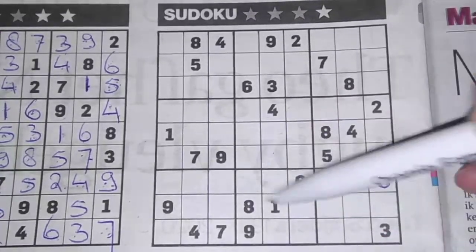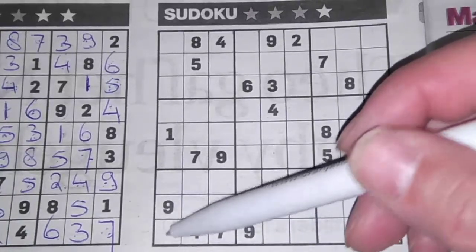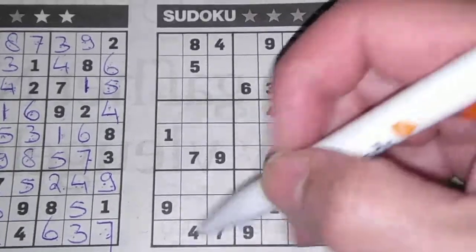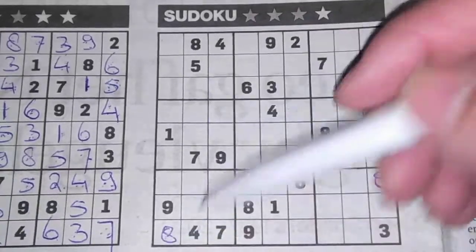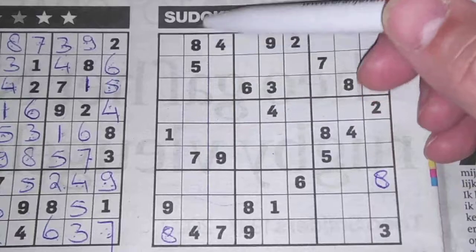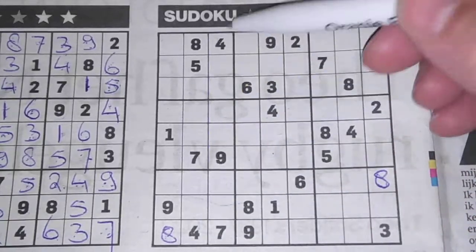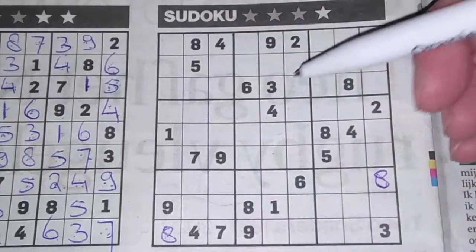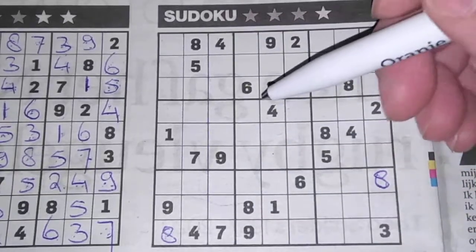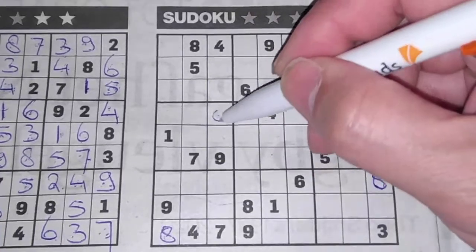8 in this row, 8 in the row below, so in the last row, the only place for the 8 should be here. 8 in the first column, 8 in the second column, so in the third column, the only 2 places for the 8 should be here or there, but I see here an 8, no 8 there, 8 should be here.